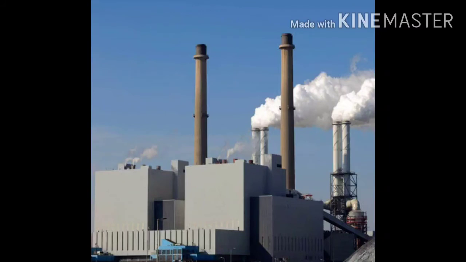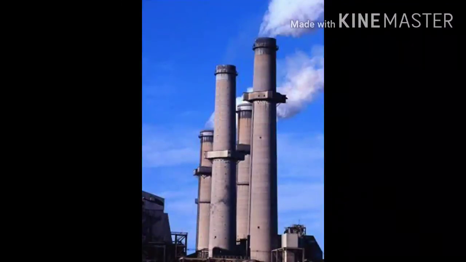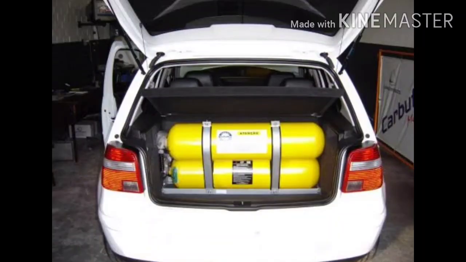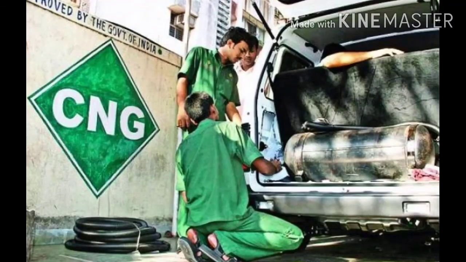Powerhouses should be provided with tall chimneys to let the hot and harmful gases escape. Regular checking of vehicles should be done for pollution control. And nowadays CNG vehicles are a very good solution to reduce air pollution. Try to use non-conventional sources of energy. Industries should be located far away from residential areas. So these are some common steps to control air pollution. So let's unite and try to control air pollution on the earth, and it will be beneficial for us only.